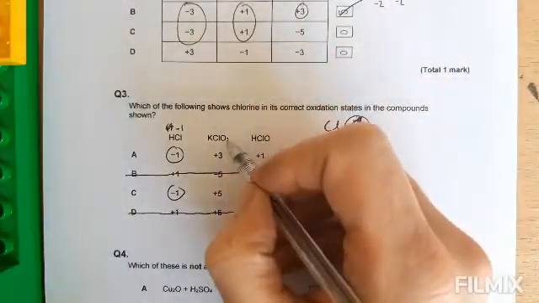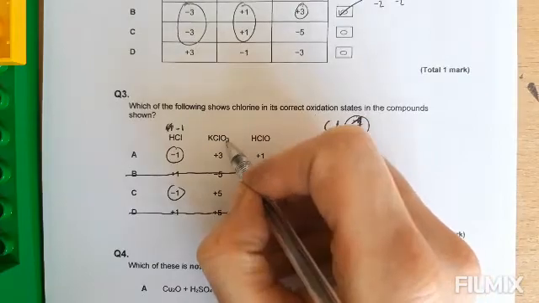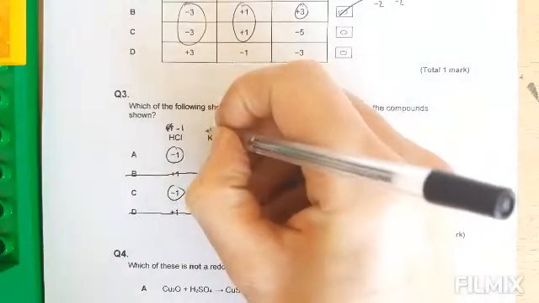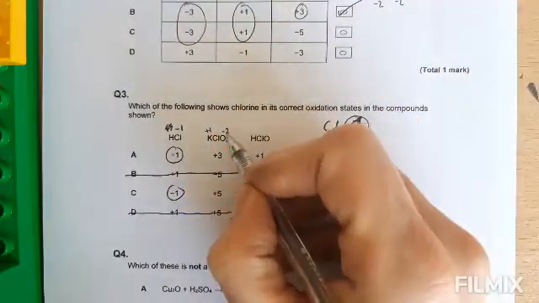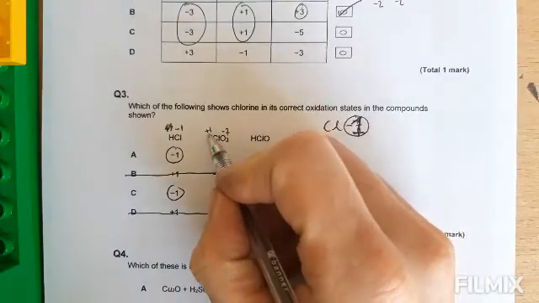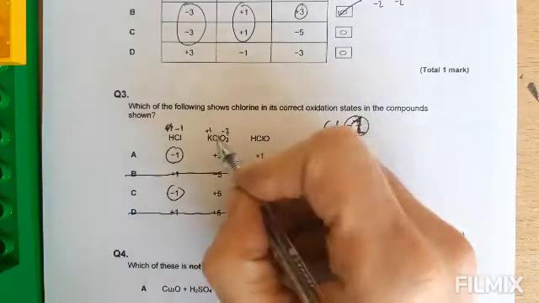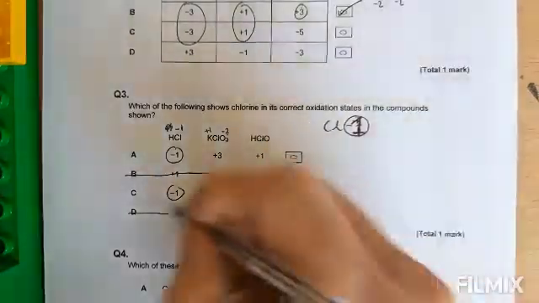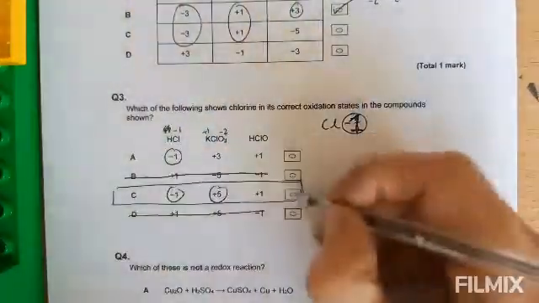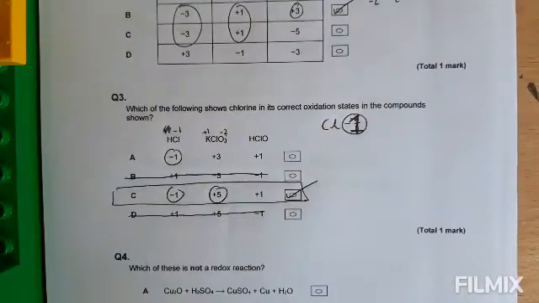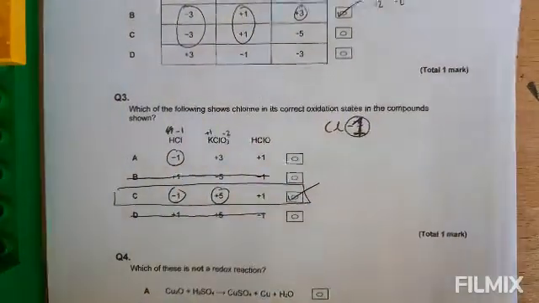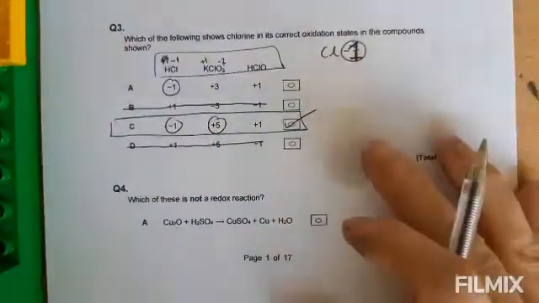In this one, oxygen is -2, -4, -6. Potassium is a group 1 metal, so that's +1. So -2, -4, -6. +1 takes me to -5. Chlorine must be +5. The answer is C. Do you notice how that's a shortcut to how some of you will have attempted it? I just work out the answers first.